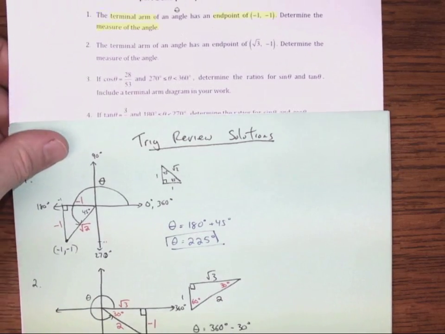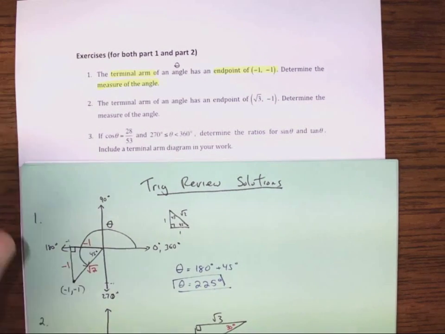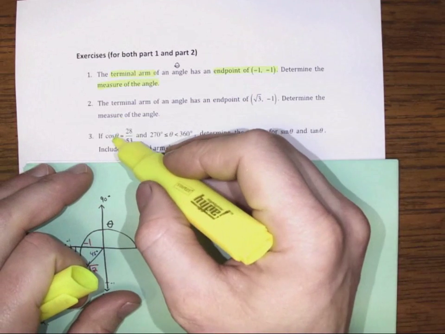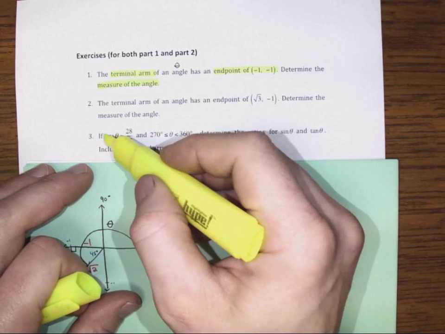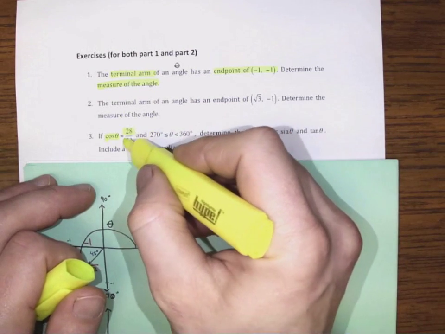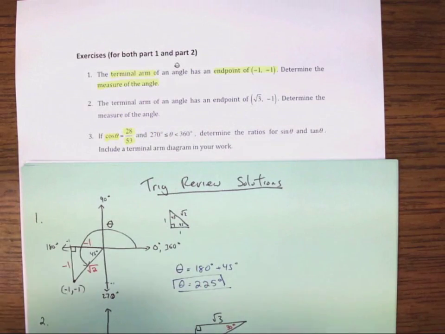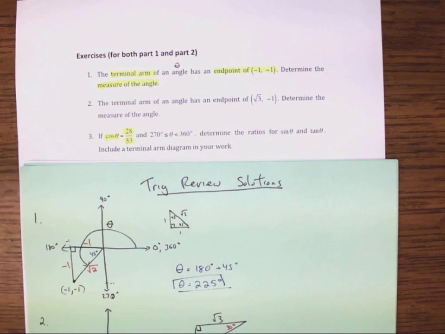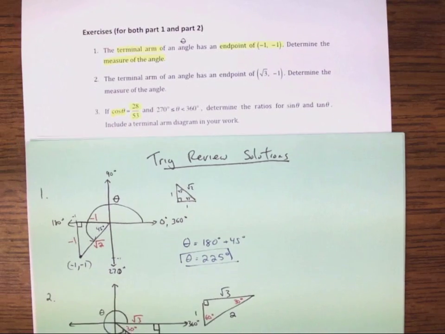So next, we've got this ratio. We know that some angle, if you look at the cosine of it, meaning the adjacent over the hypotenuse of it, it's 28 over 53. And so wait, let's take a second to decode that. Okay, what does that mean?